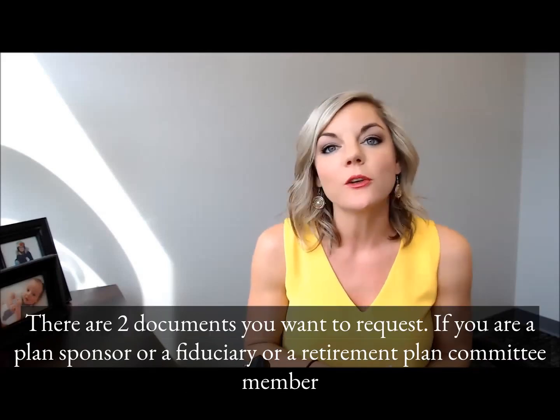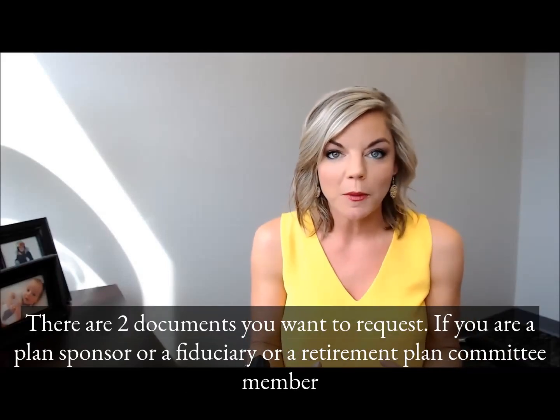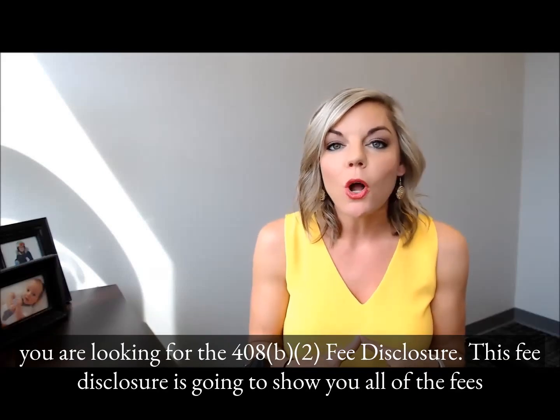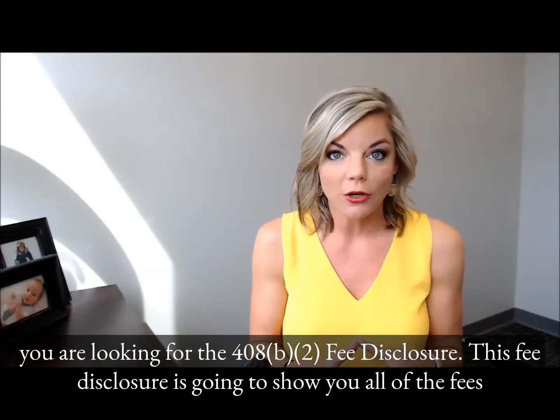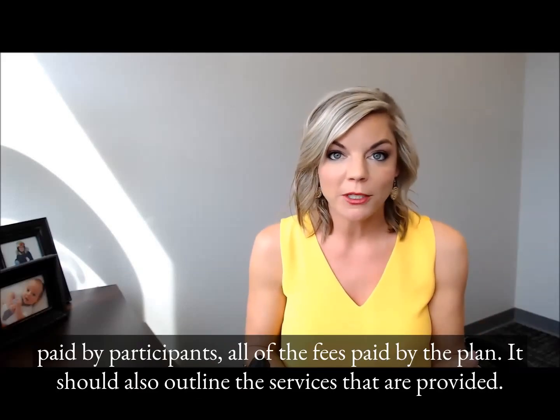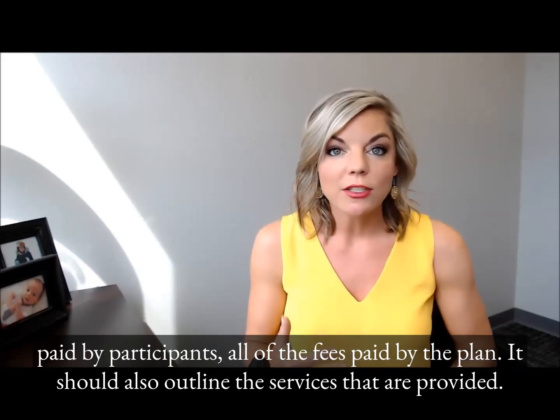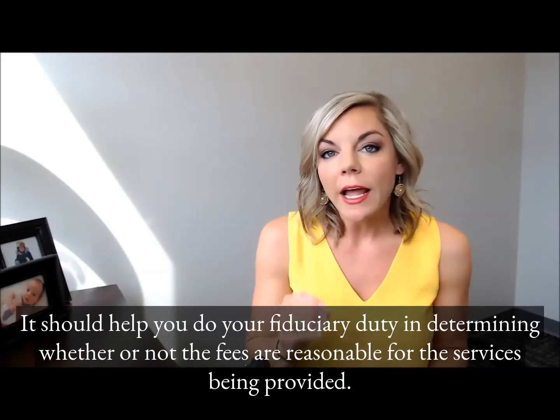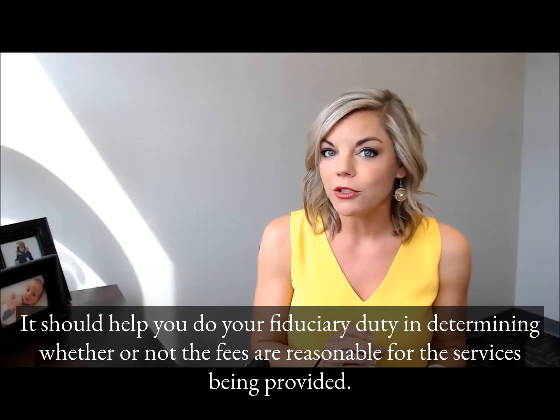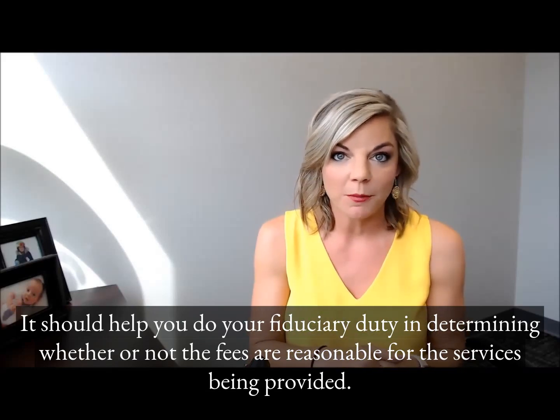Now, there's 2 documents that you want to request. If you are a plan sponsor or a fiduciary or a retirement plan committee, you are looking for the 408B2 fee disclosure. Now, this fee disclosure is going to show you all of the fees paid by participants, all of the fees paid by the plan. It should also outline the services that are provided, and it should help you do your duty as a fiduciary in determining whether or not the fees are reasonable for the services being provided.